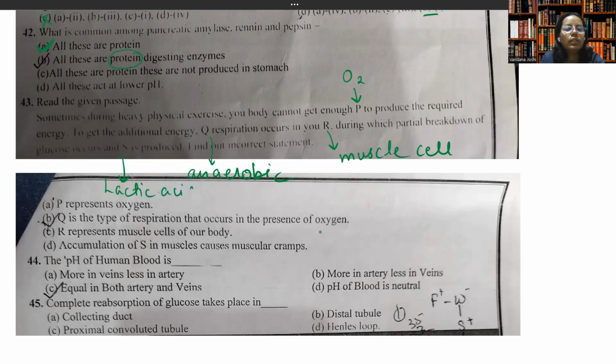We need to find out the incorrect statement. So P is oxygen, true. Q is a type of respiration that occurs in the presence of oxygen, which is false. We have been told that it happens in the absence of oxygen. R represents muscle cell, true. Accumulation of S in muscles causes muscular cramps, true. So B is the answer.